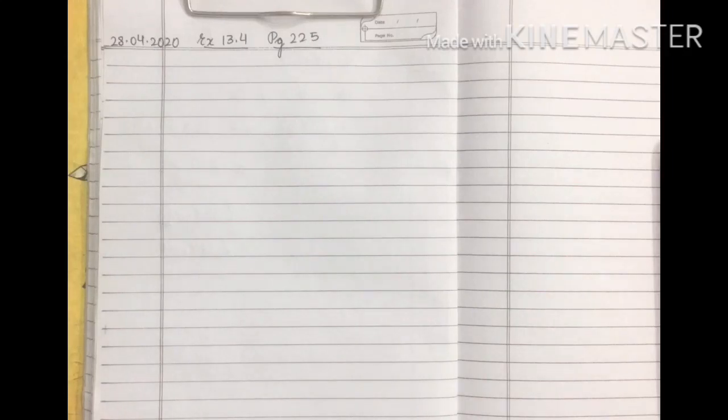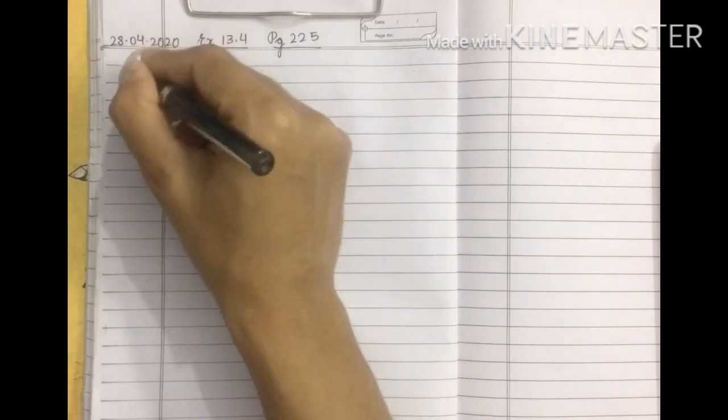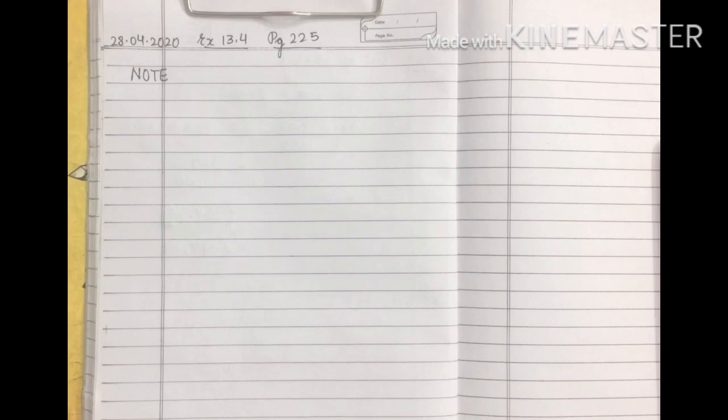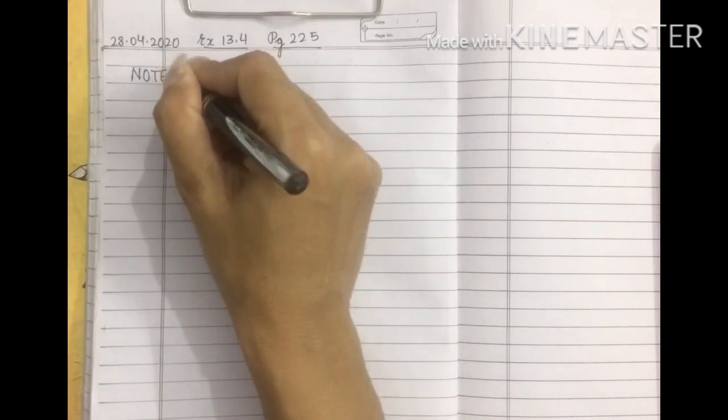Good morning, 9th standard. The next exercise that we are going to do is exercise 13.4. This is based on the surface area of a sphere and a hemisphere. And before we start the exercise, as usual, we will write down a note. And in the note, we are going to write down the formulae that are used here.